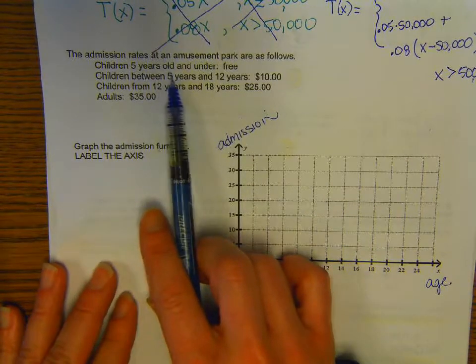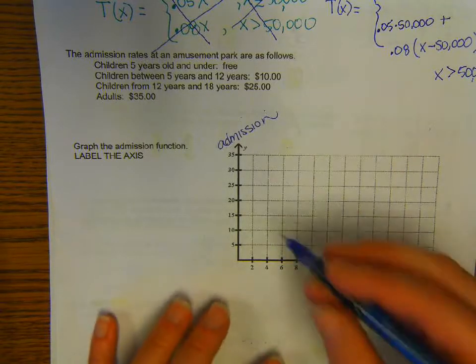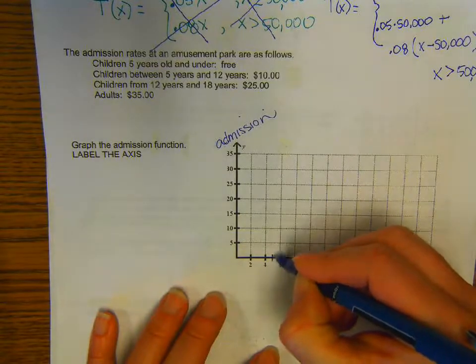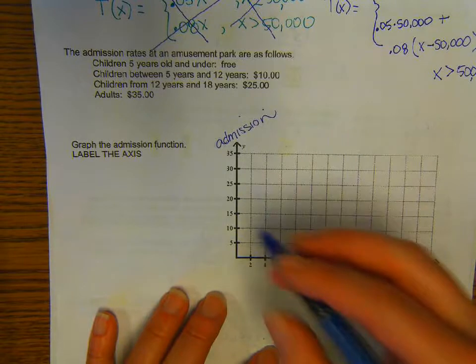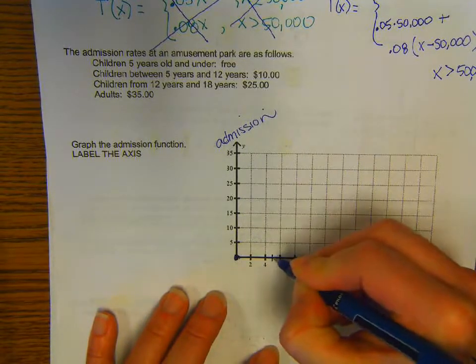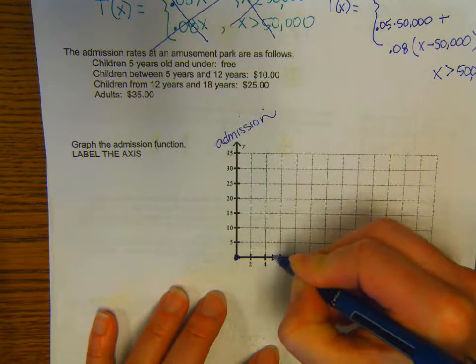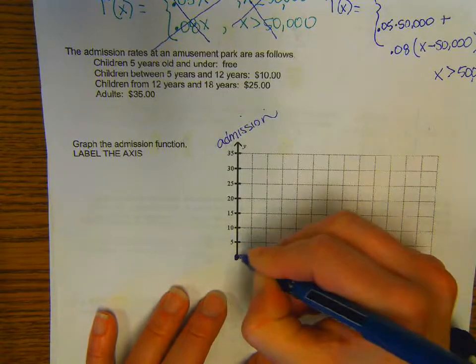5 years old and under are free. How many dollars do they pay? 0. So I'm going to go, here's 5, where my pen is. I am going to make their admission 0. And so I'm going to put a flat line at 0. A closed dot at 0 and 5. And this is down here. It might be hard to see.